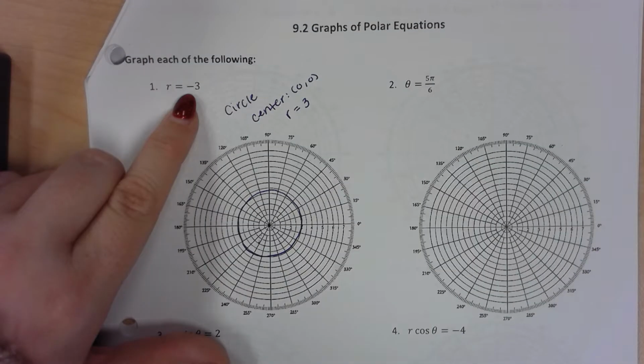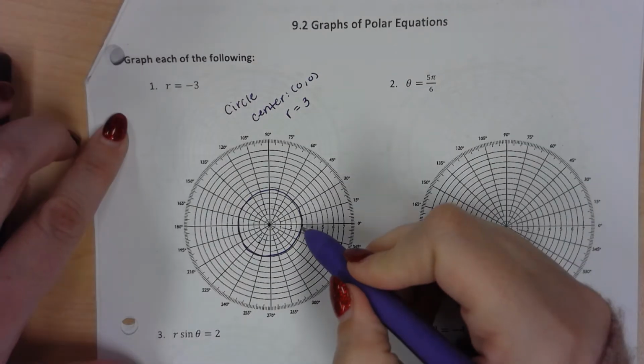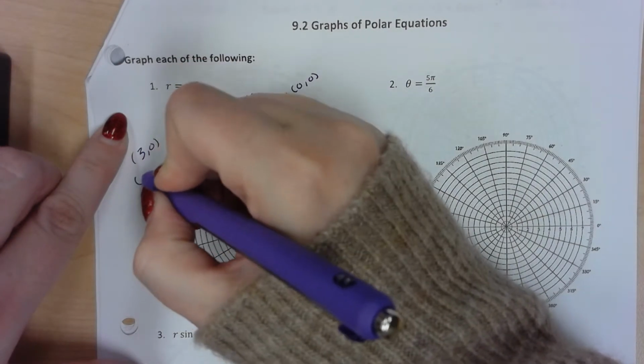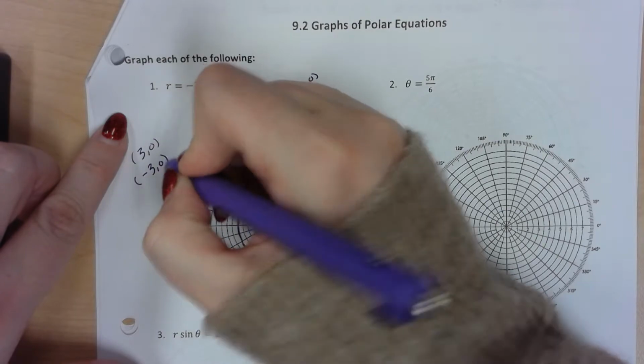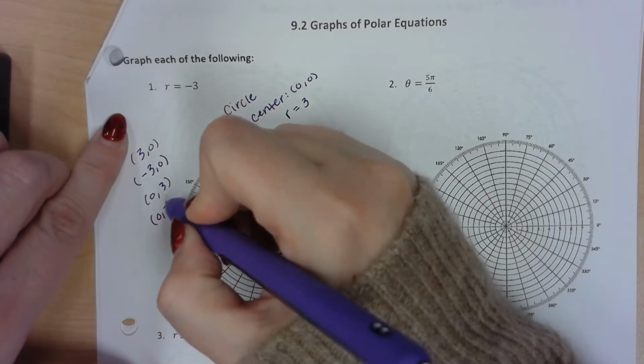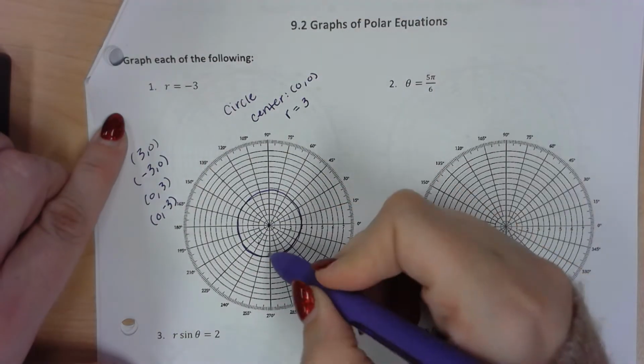Okay. So that means my intercepts would be 3, 0, -3, 0, 0, 3, and 0, -3, right? Those would be our intercepts.